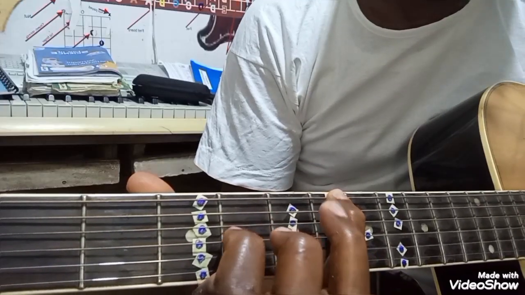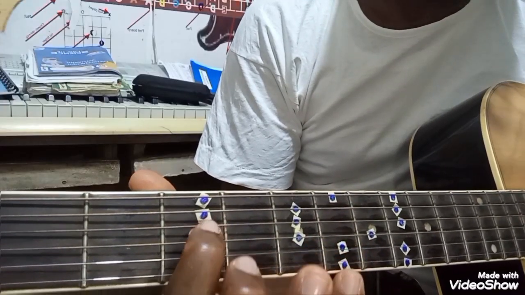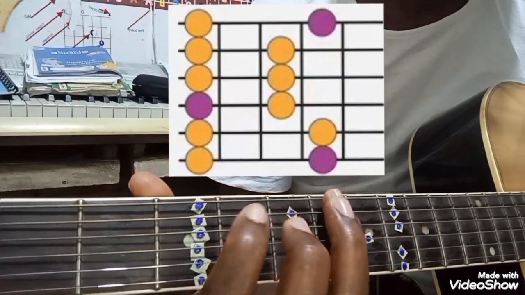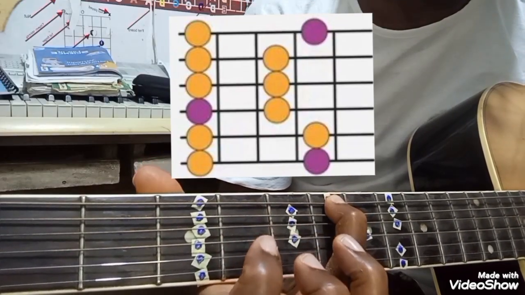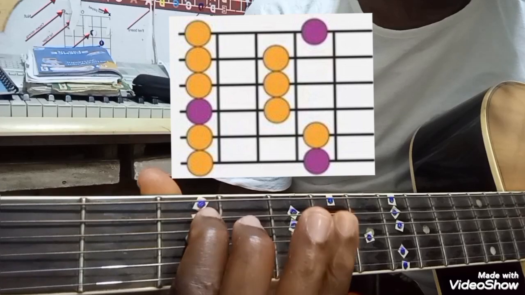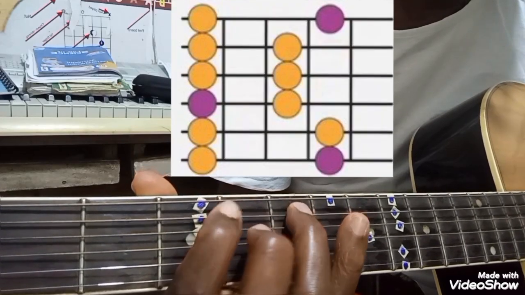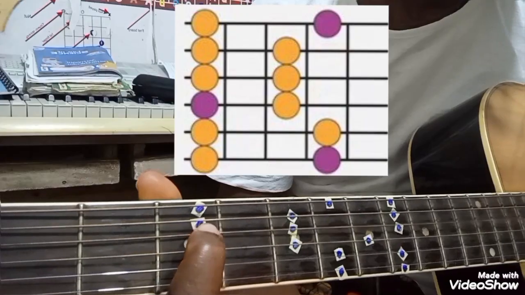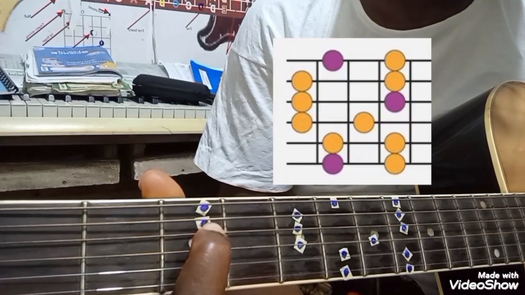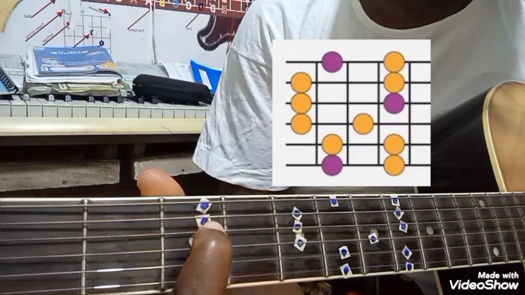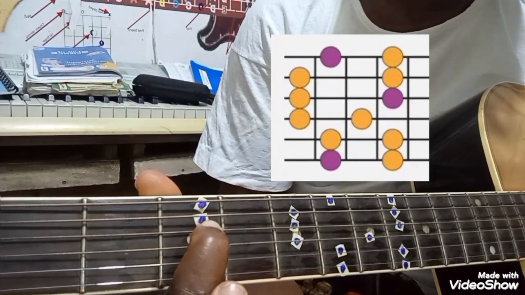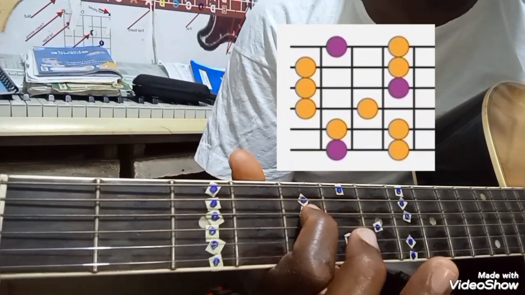The next string we'll be linking up using is the fourth string: do, re, mi, sol. Now on the fourth string, heading towards the first position, sol, la.